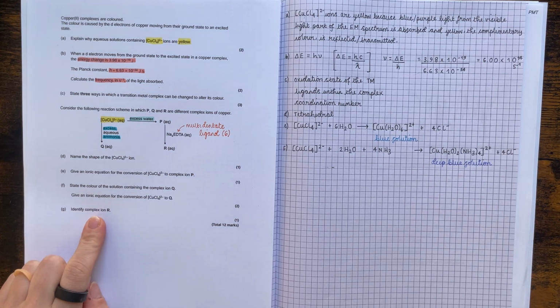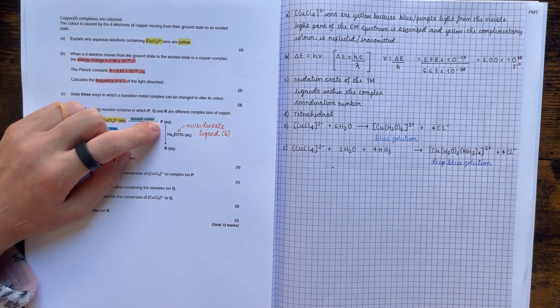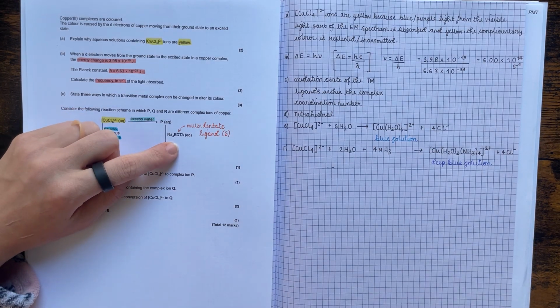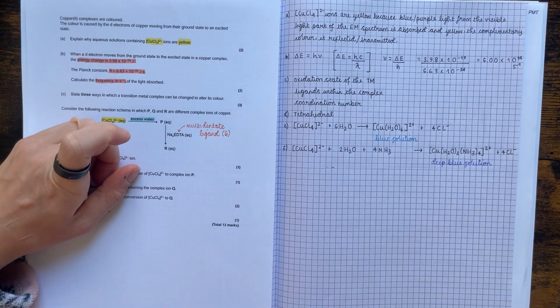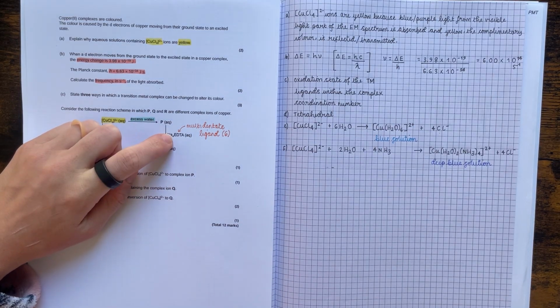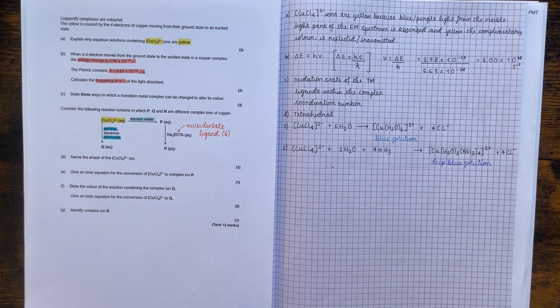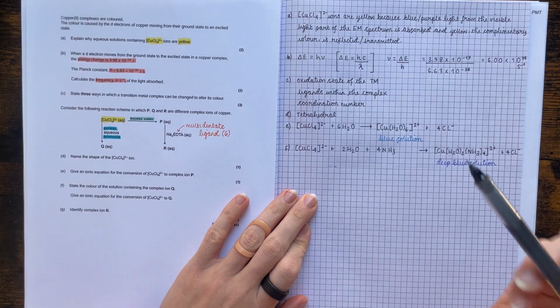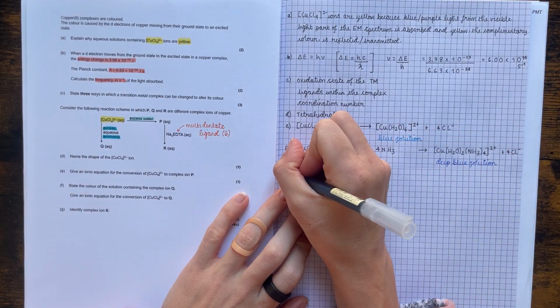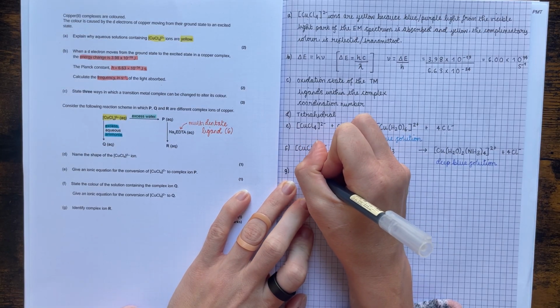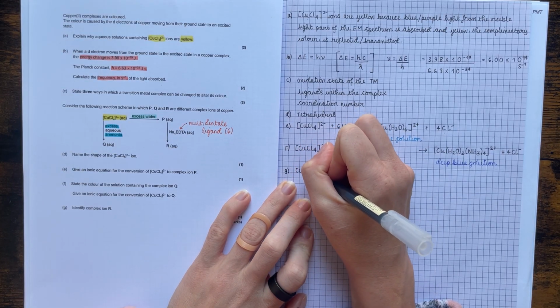Okay, and then finally, identify complex ion R. So you've got to be semi-aware of what P is in order to figure out what's going on. But equally, if we know that we have EDTA as our multidentate ligand that can, with one molecule, form 6 coordinate bonds, we're only going to need one EDTA. We know that we're dealing with copper as our transition metal in this question. So therefore, we're going to have copper and one EDTA.